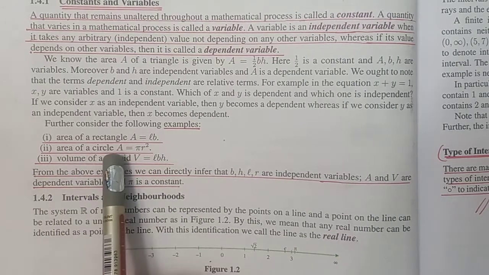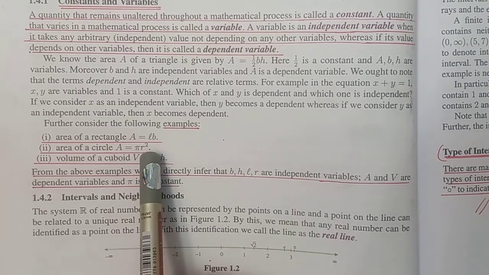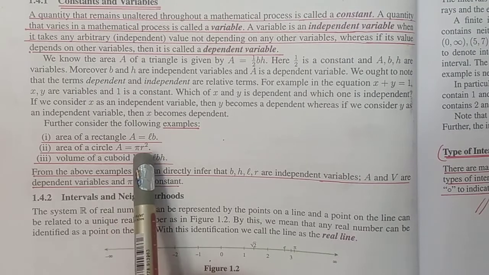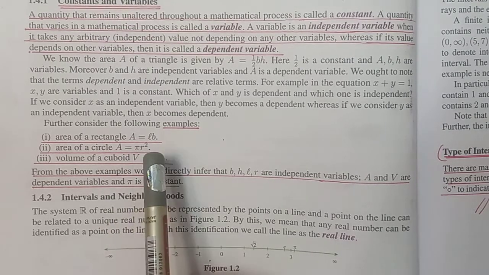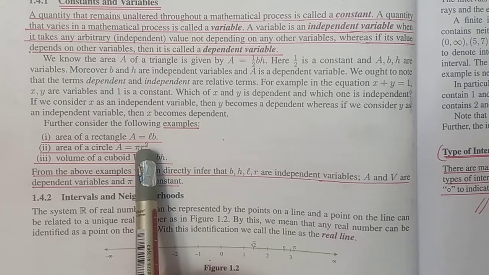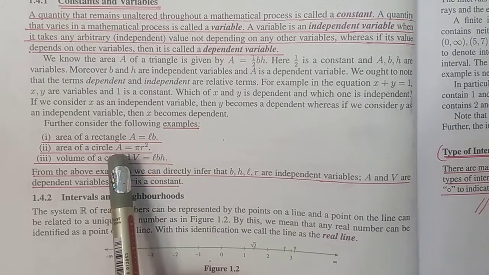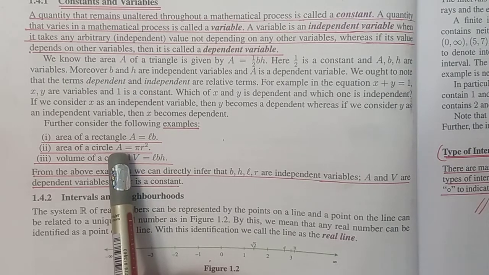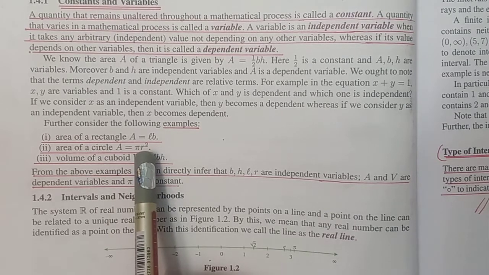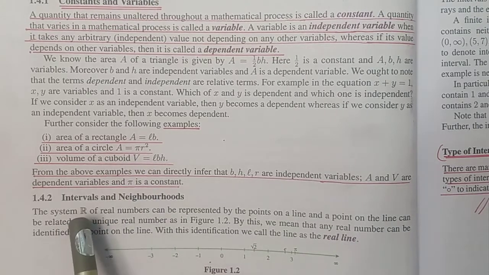Like that, area of a circle is represented by the letter capital A. You know the formula: pi r square. Pi is a constant. Capital A is also a variable. Here r is an independent variable. It doesn't depend on anything. Therefore, it is an independent variable. But capital A depends on the value of r. Therefore, capital A is a dependent variable.